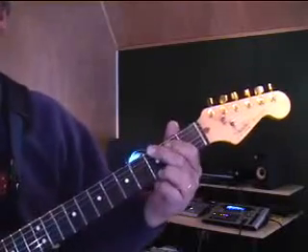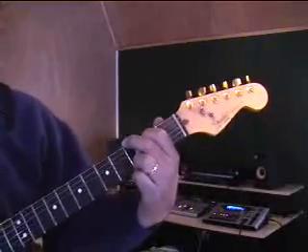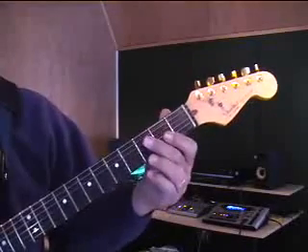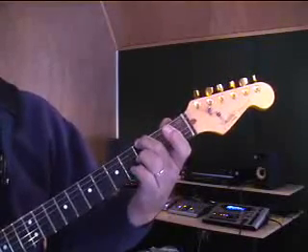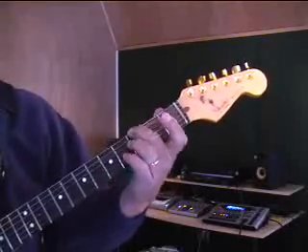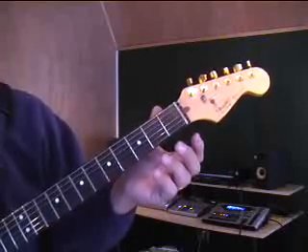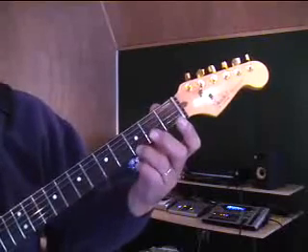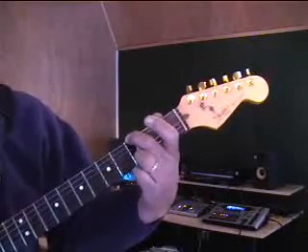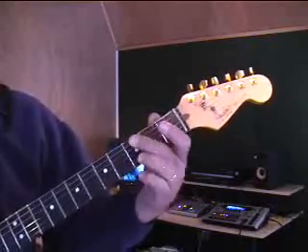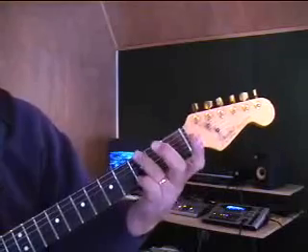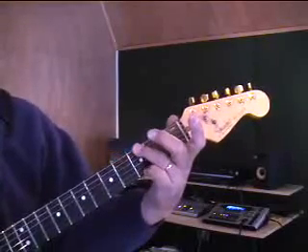The final octave shape is the G octave shape. If you make an open G chord, you play the 3rd fret of the 6th string, that's your low G note, the open 3rd string, and the 3rd fret of the 1st string. Those are your 3 G notes within that G chord. And again, we can move this up the neck by changing the fingering a little bit, to the 3rd finger on the low string and the 4th finger on the high string.